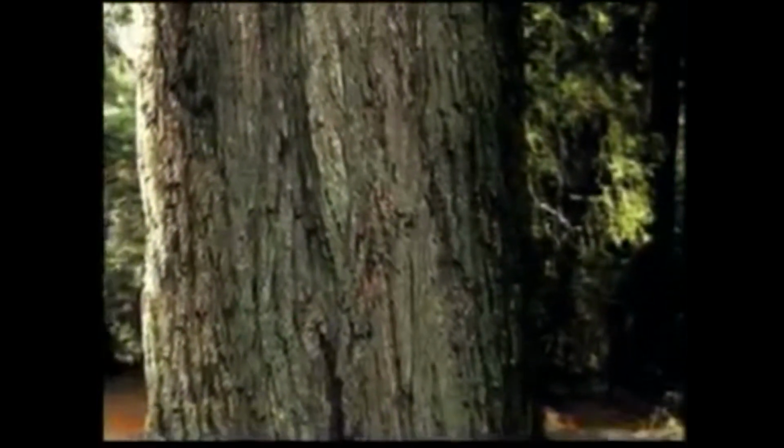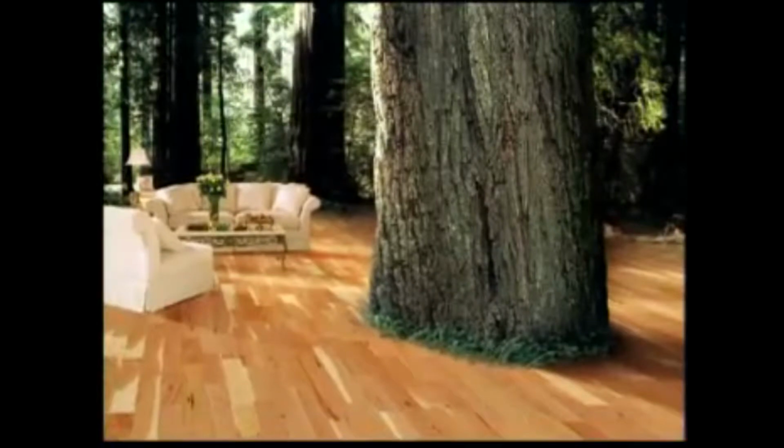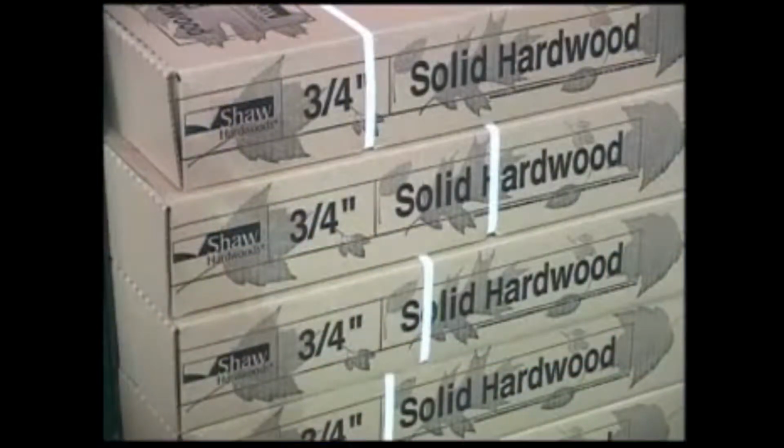Welcome to where it all begins for hardwood flooring, in the forest. Let's walk through the process to bring the forest into your home. Why do we pick one species of tree over another? Why do we pick this tree over that tree? How do we take this tree and turn it into a carton of hardwood flooring?